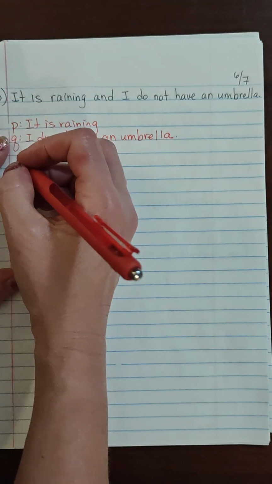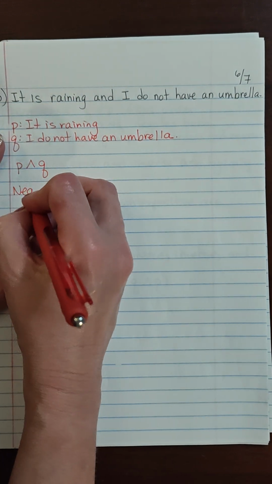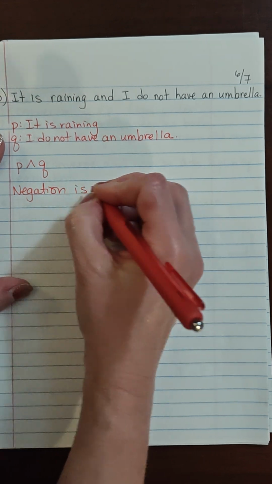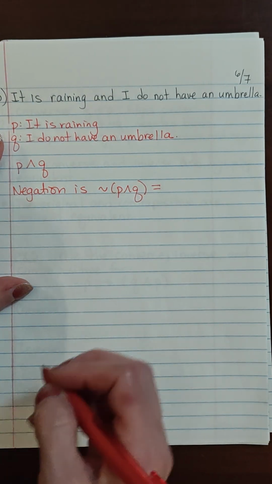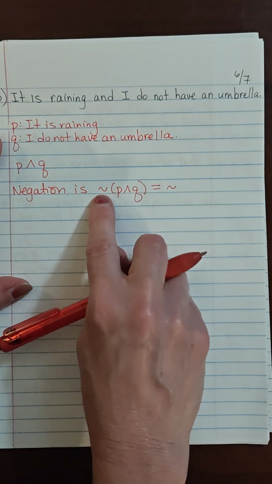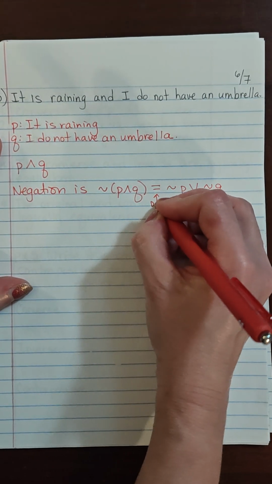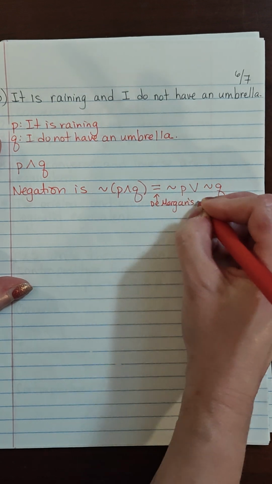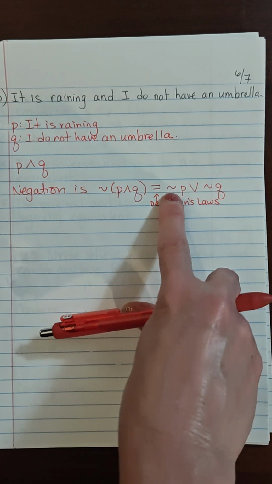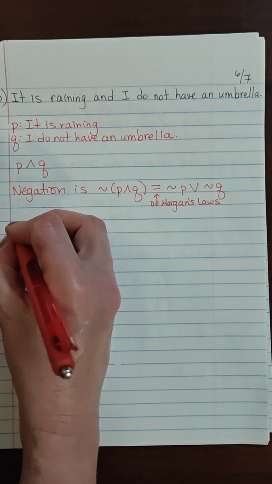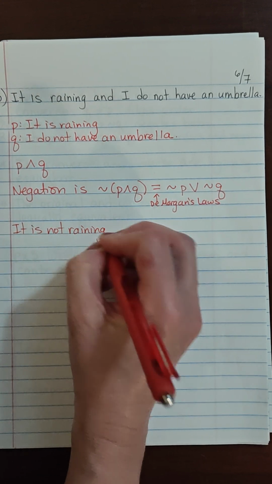All right, this one's an and. So this is a P and Q. All right, so that means the negation is going to be not P and Q. Using De Morgan's laws from the previous page, that is going to be not P or not Q. Okay, so again, that's from De Morgan's laws. So now we have to write this in word form. So not P is it is not raining. That's an or.